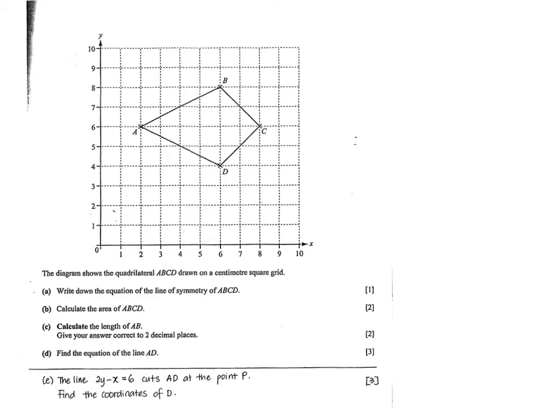Some of you may tell me it's a diamond shape, parallelogram, or trapezium. Okay, all of these are incorrect answers. This picture is actually called a kite. Doesn't it look like a kite? For the first question, part A, they say write down the equation of the line of symmetry. Where is the line of symmetry for this diagram ABCD?